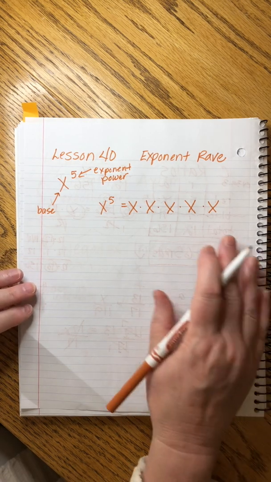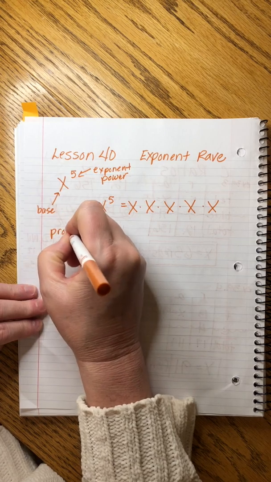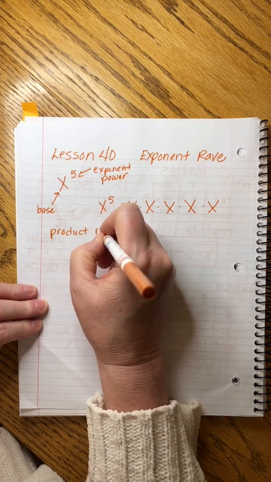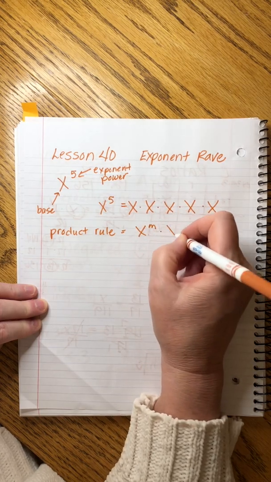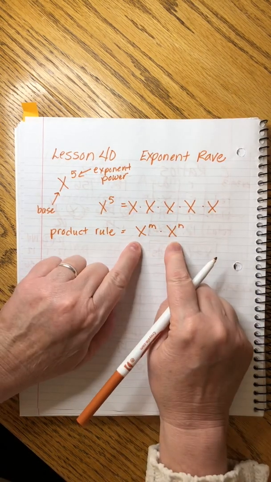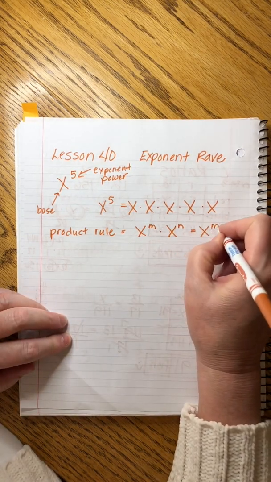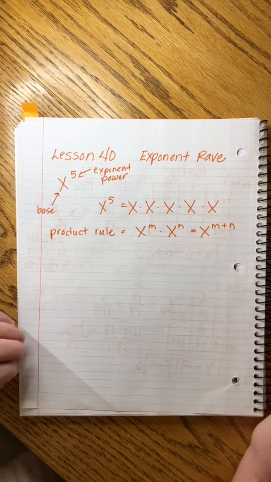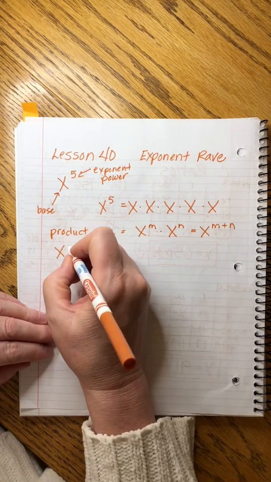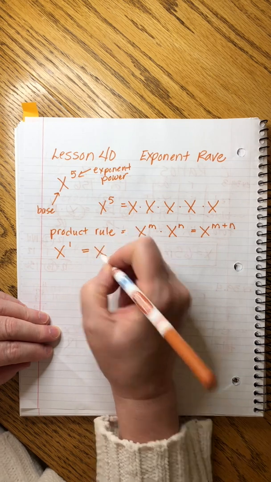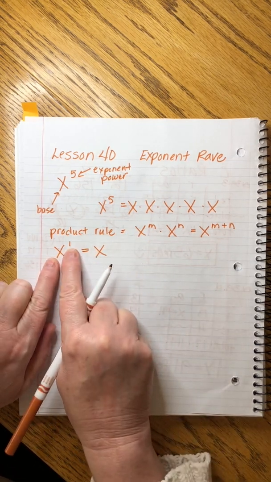jam of exponents. We know that we have something that we call the product rule. That says if we're multiplying matching bases times each other and they have exponents, we can add the exponents together. We also know that if we just have a plain base, we can put an exponent of 1.